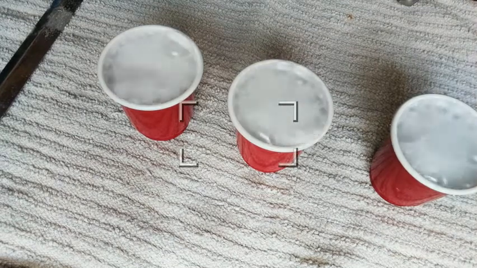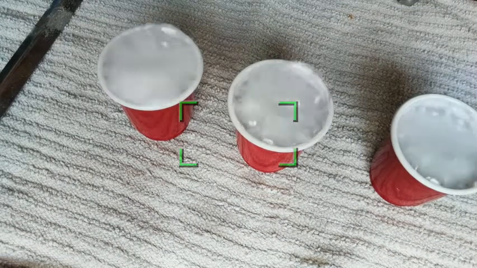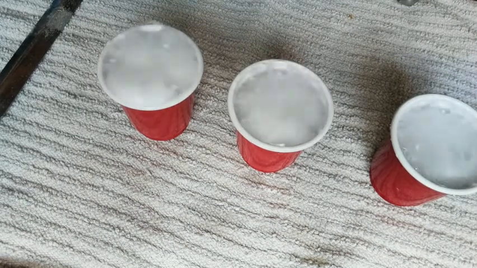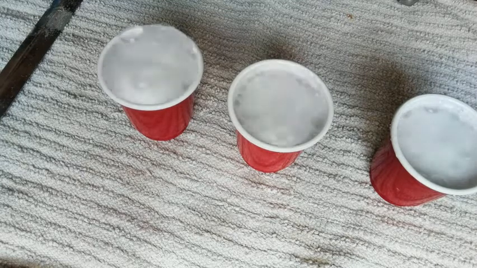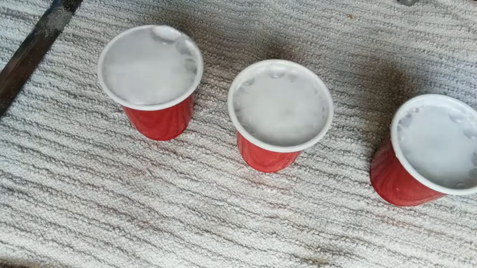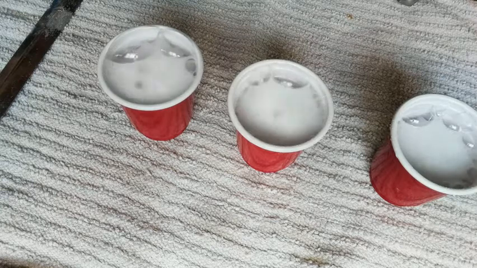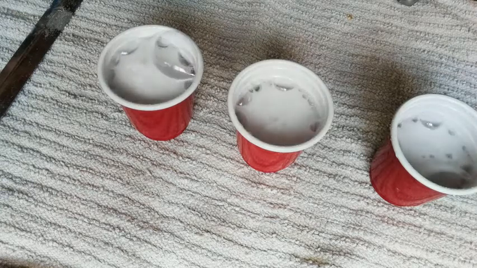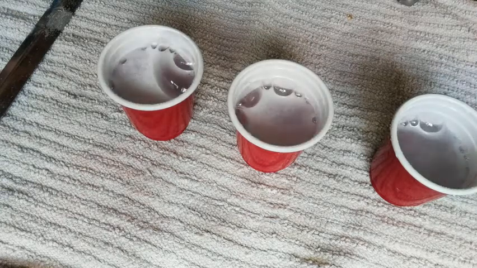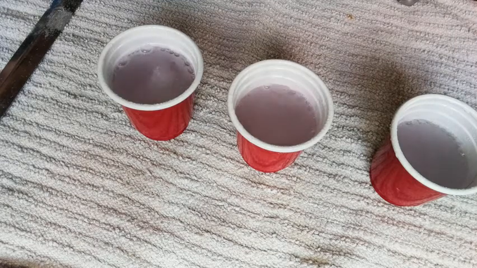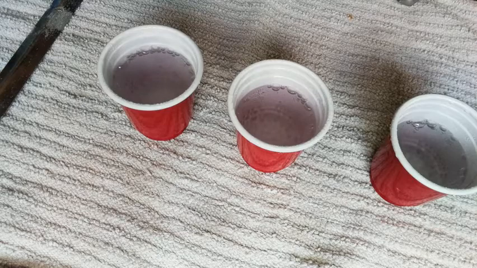Ooh, much more vigorous reaction. Note those things, by the way, everybody. Note how vigorous the reaction is, and how intense it is, because those are things you're going to want to note.